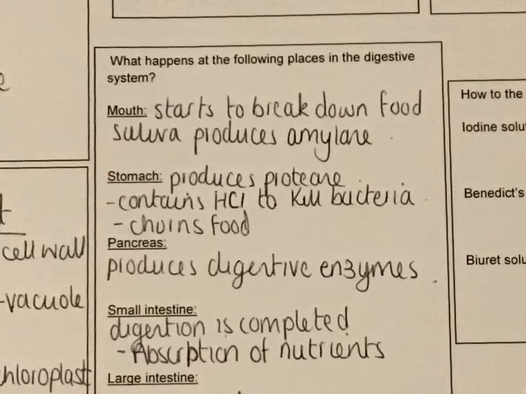Our stomach then produces protease, which is an enzyme, and we know that because it ends in ASE. It also contains hydrochloric acid. We have hydrochloric acid to kill any bacteria and germs that are in our food, just to try and prevent us from becoming ill. And also the stomach lining will contract, which will churn the food to make sure all of it gets digested. Think of it like a washing machine, all of it moving around.